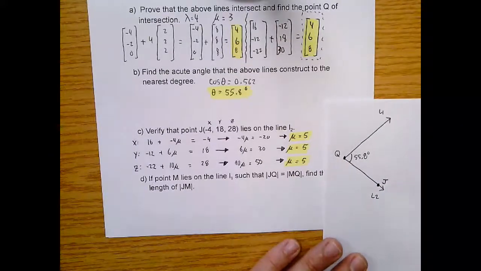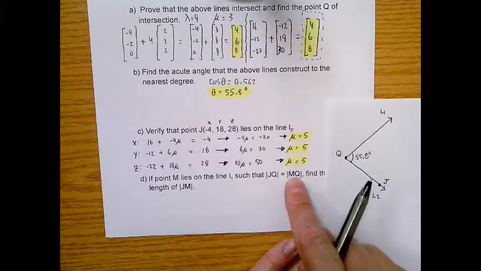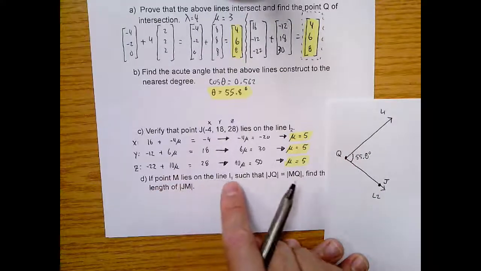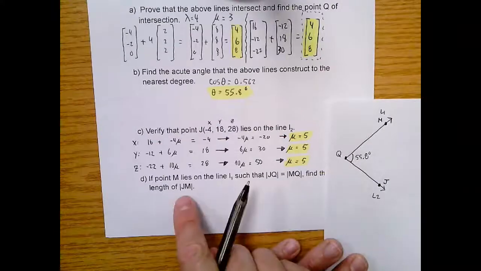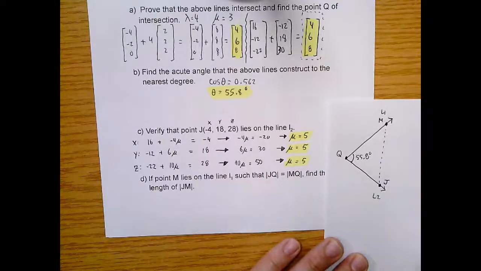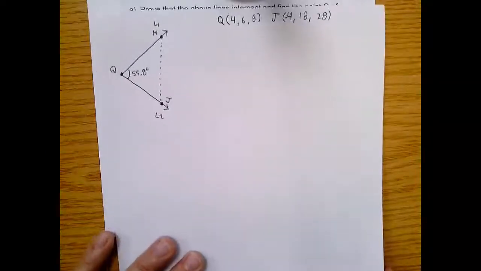And here it's telling you that JQ, this piece right here, is actually equal to MQ. I don't have an M, but we know that it lies on line 1. So I'm actually just going to put in an M. Okay, there you go. And what they want us to do is find JM. So what they're saying is, what is this? What is that?